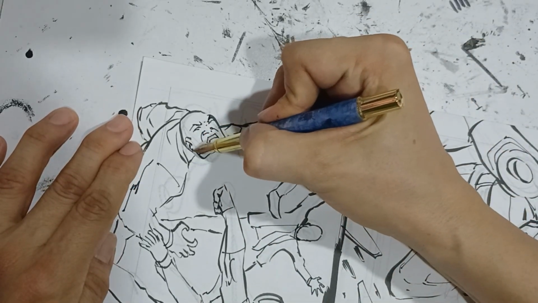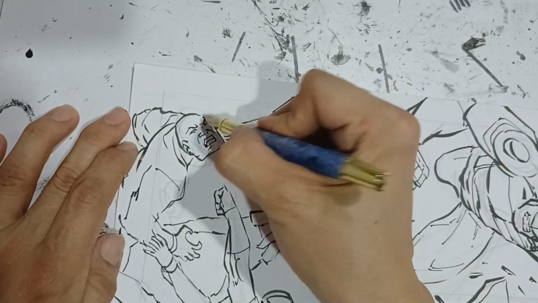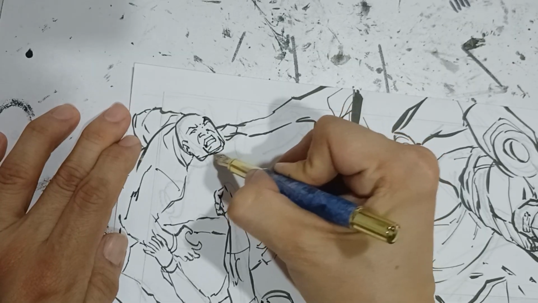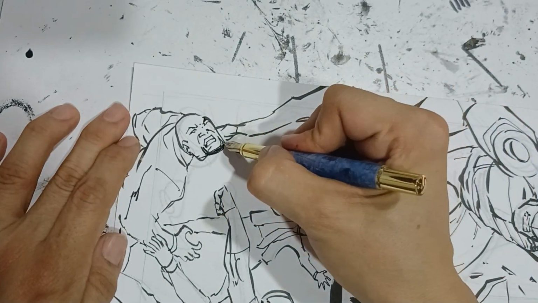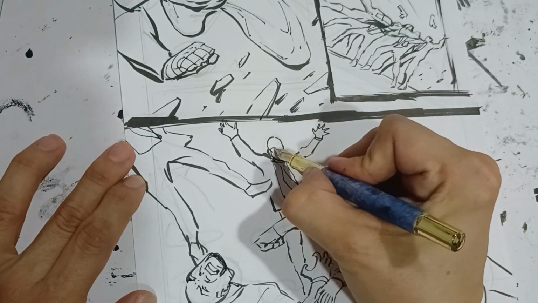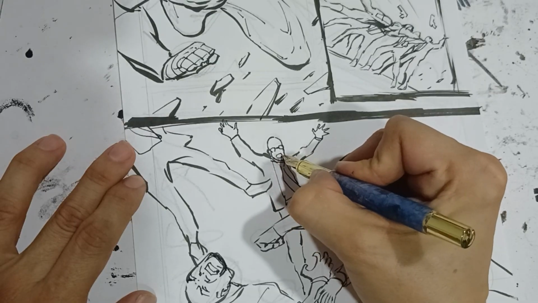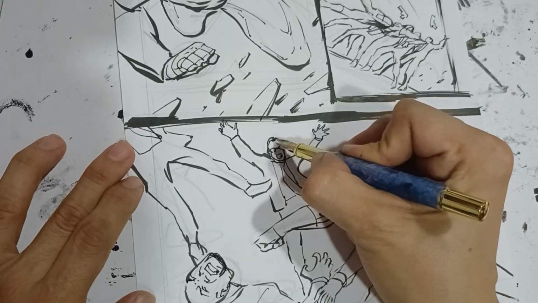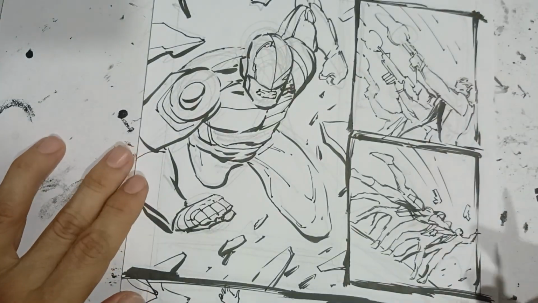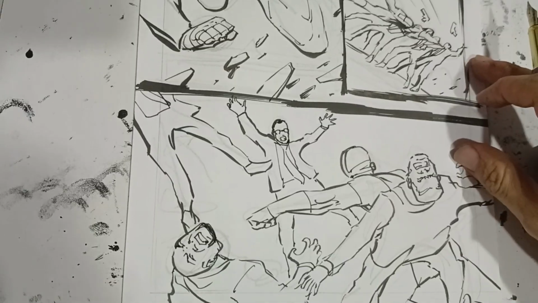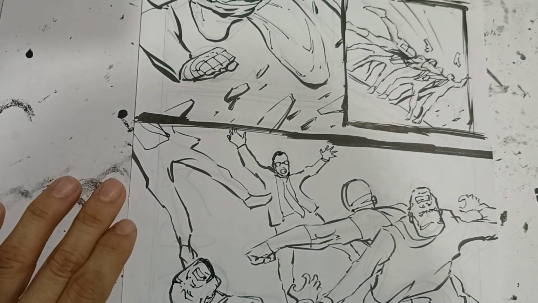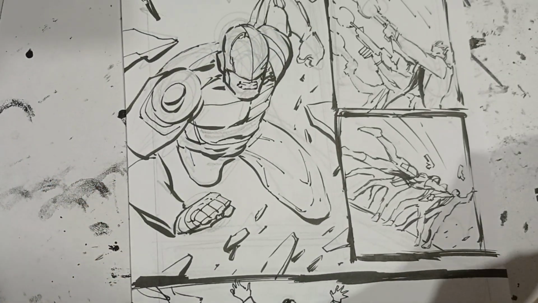We're going to keep this guy a bald guy, maybe with a goatee. And this other dude, he's wearing glasses. Some combed back hair. Okay, now that we have the basic structure of the characters, we're going to add some ink work to make it a bit tighter.